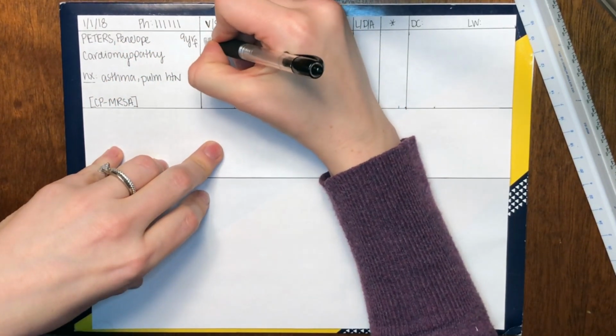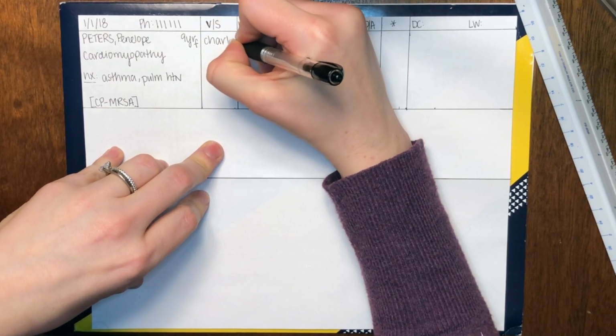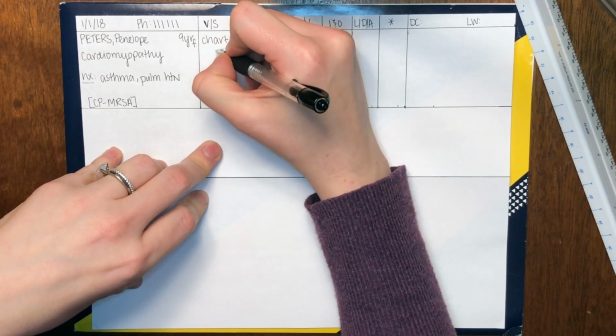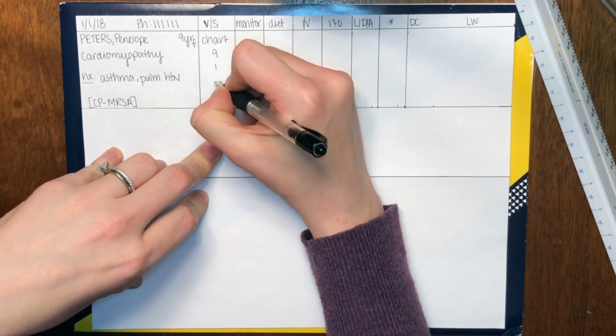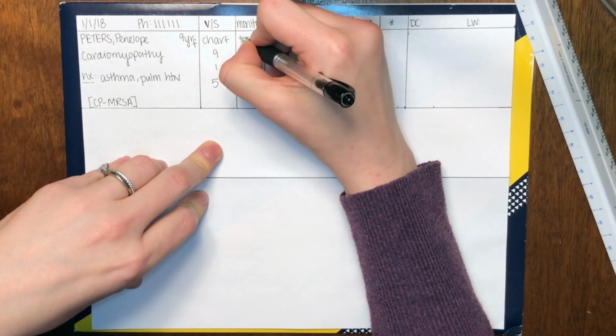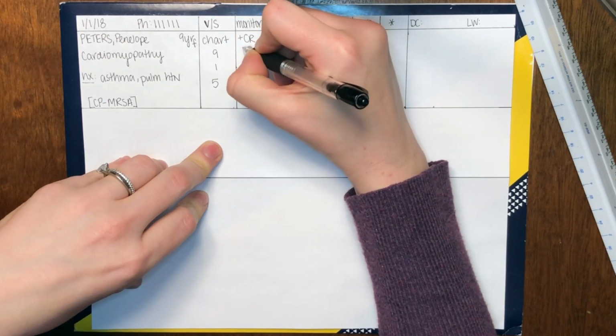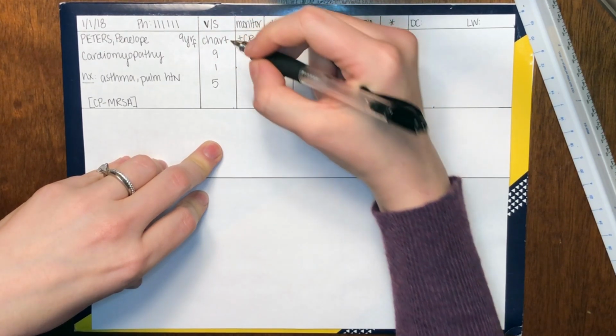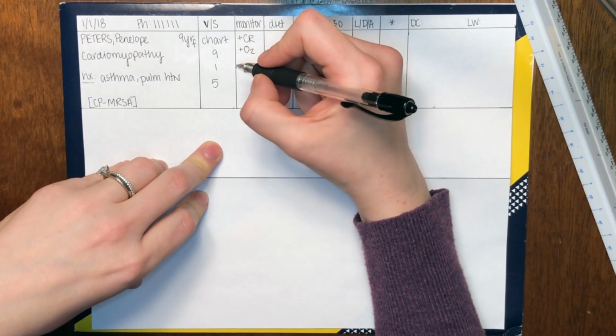Next is the vital signs column chart at the top. I will cross that off when I've charted that patient's assessments. And then 9, 1, and 5 are when I get their vitals. Again, when I've gotten that patient's vitals at those times, I cross it off. Monitors are what's monitored on them. A cardiac monitor is CR, pulse ox is O2.